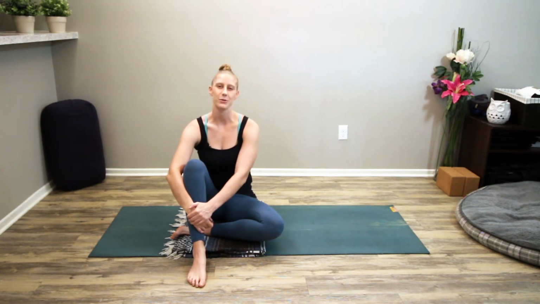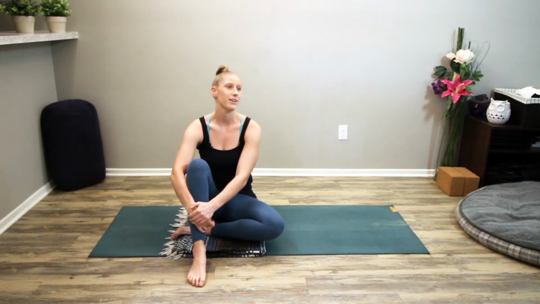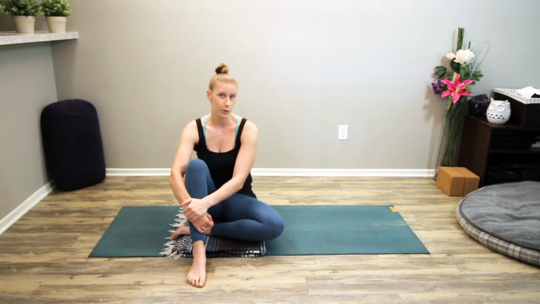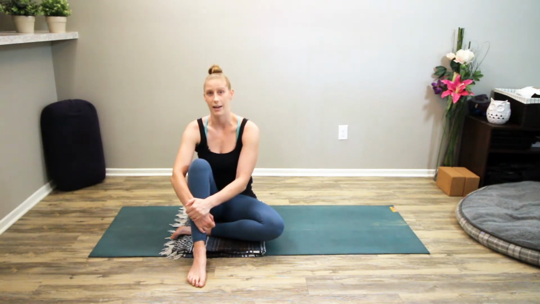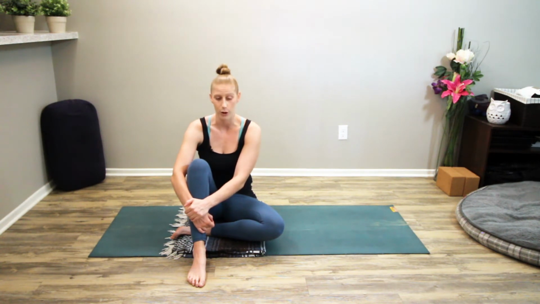Today I'm going to be doing a tutorial for cat and cow, a beloved and one of my favorite yoga flows, or kind of pair of poses. I'm going to start by going over what's moving, kind of what's happening, and then I'm going to cue us through cat-cow poses and a flow.